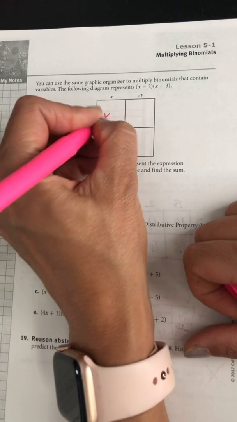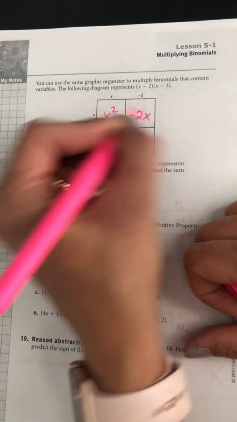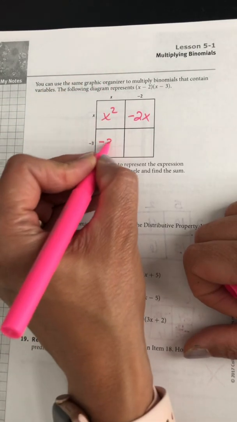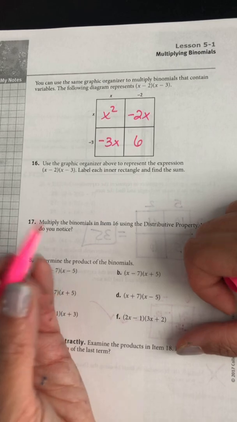Okay? So we have x minus 2 times x minus 3. X times x is x squared. X times negative 2 is a negative 2x. Negative 3 times x is a negative 3x. And negative 3 times negative 2 is 6.